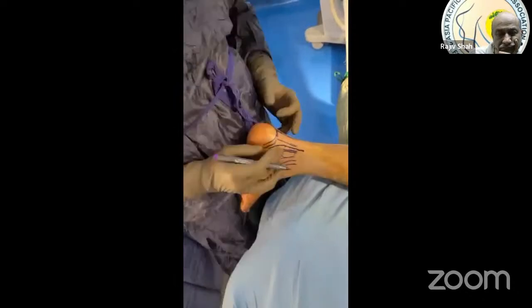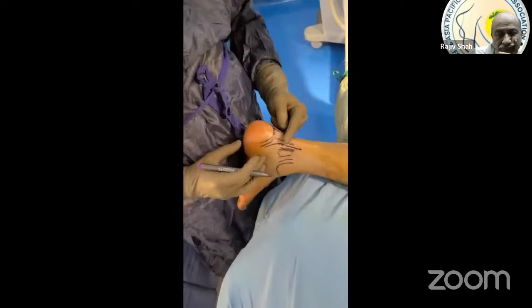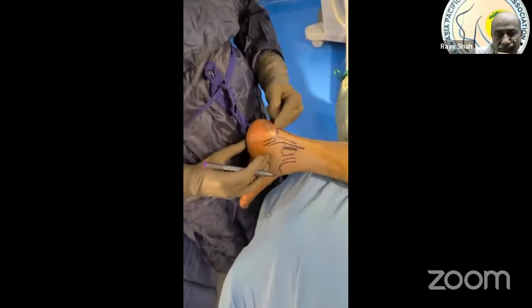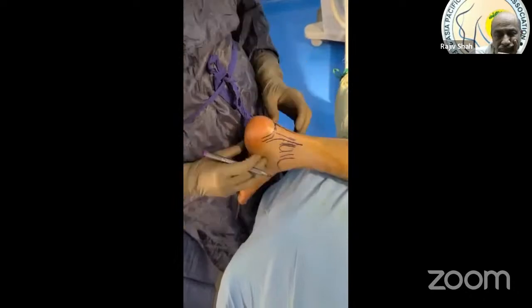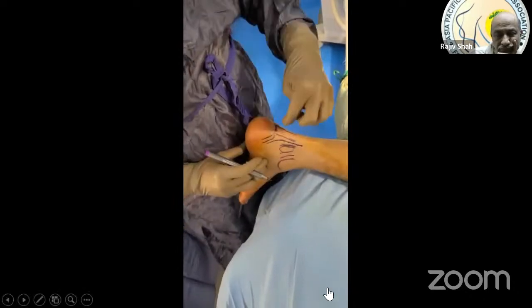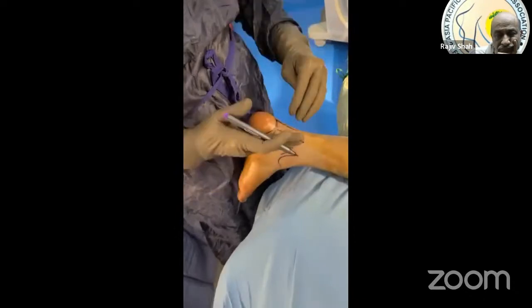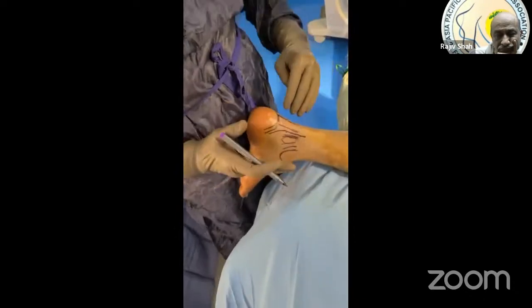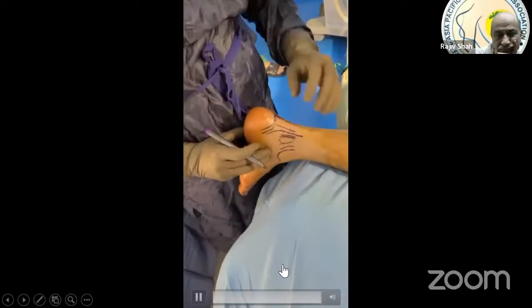Sometimes you may require to distract, and then you put in a distractor between tibia and calcaneus, and you distract with a Hintermann distractor. Sometimes I like to put in a step-in or a K-wire which would retract flexor hallucis longus here and tendo Achilles here. The key or the tip is to be very, very near.